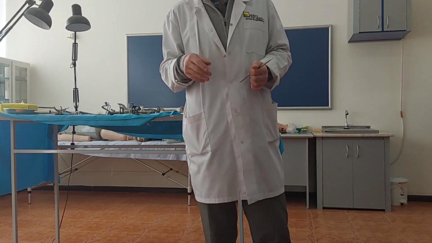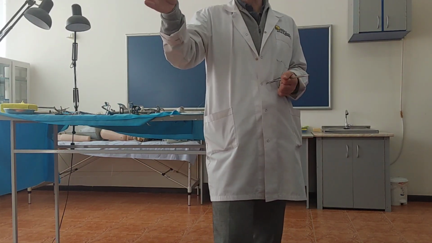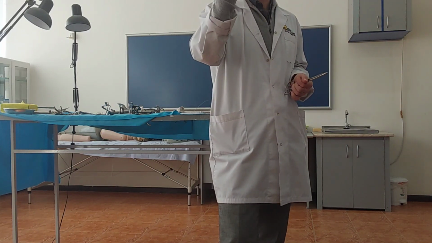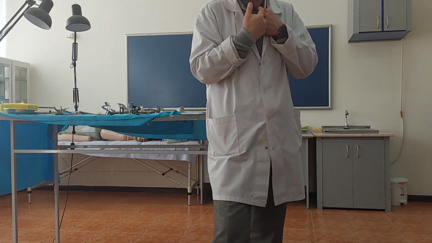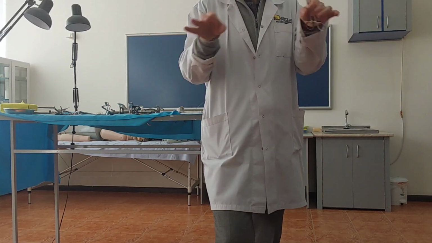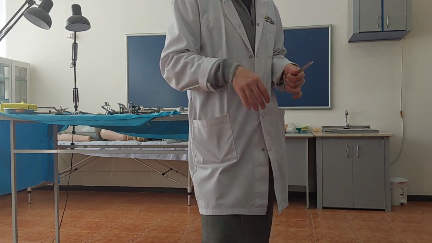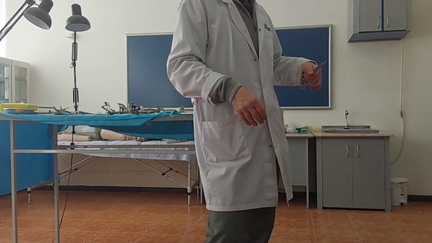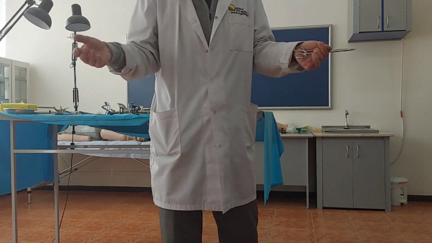We have two types of the staplers. If you will open, you will see in our slides, we have line type shaped stapler and round stapler. Of course, I think it's so simple to understand that round staplers we use to connect canal shaped structures to each other. Respiratory canals, gastrointestinal canals, vascular canals. It's simple.